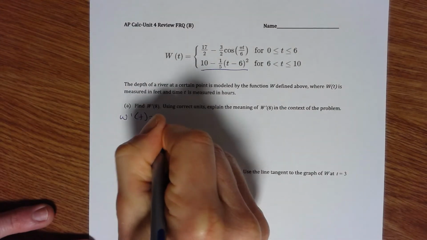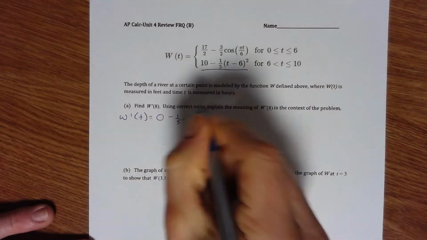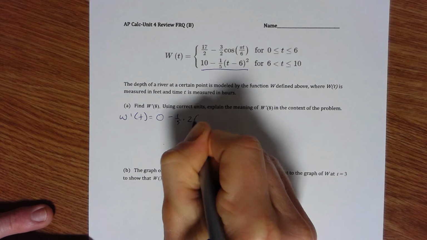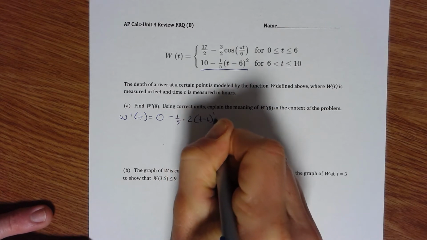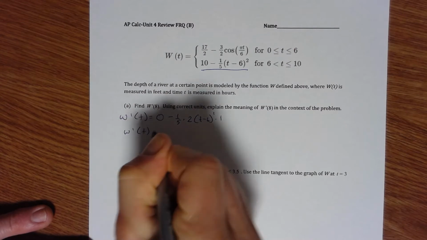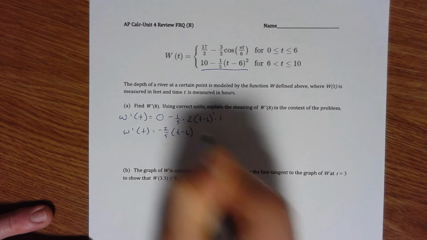So the derivative of 10 is 0. 1/5 is a scalar multiple or a constant multiple. I'm going to leave it. I'm going to use a power rule and a chain rule here. So bring down the 2. T minus 6 to the first, the derivative inside is just 1, and we get w prime of t is equal to negative 2/5 times t minus 6.